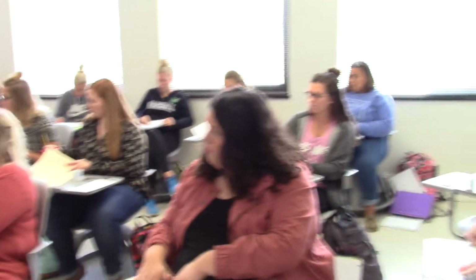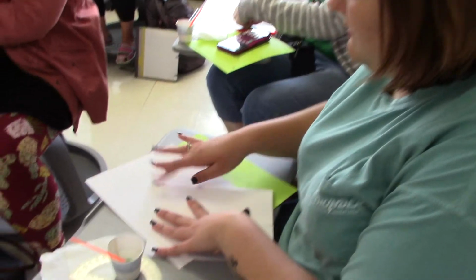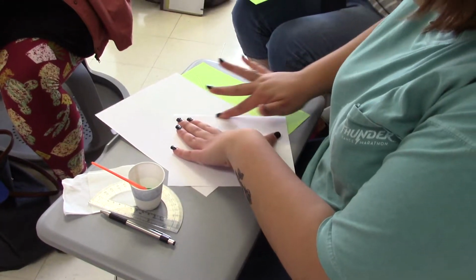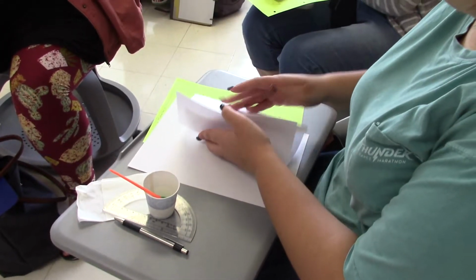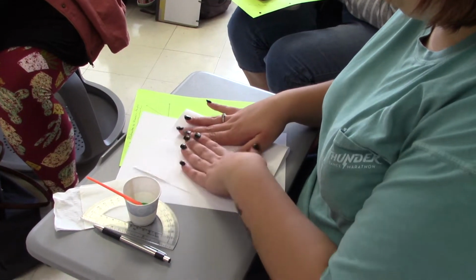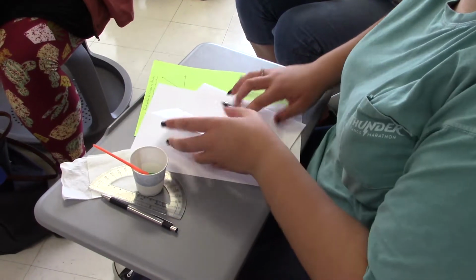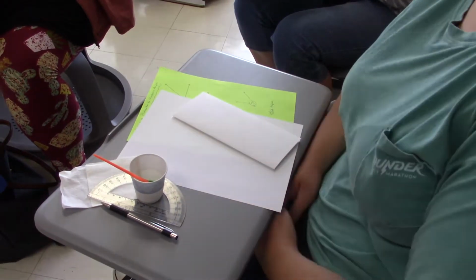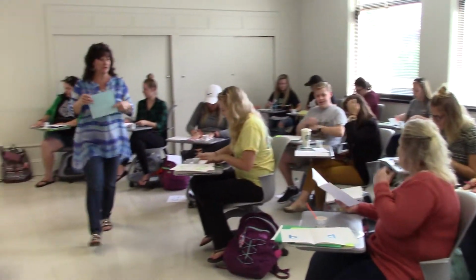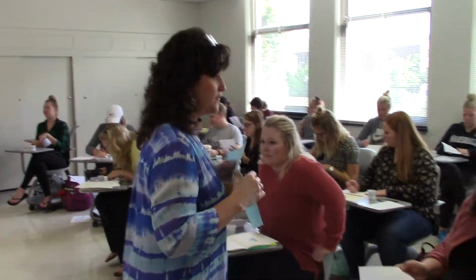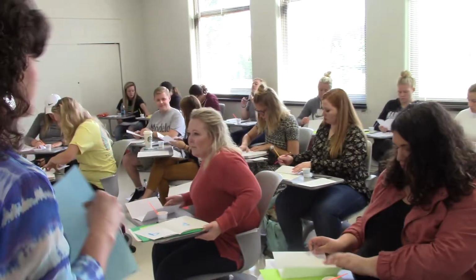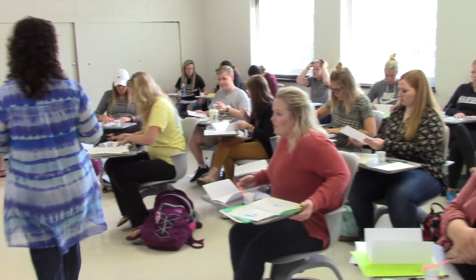Like you're folding a letter. So you're going to fold one down about 1/3 of the way. Then you're going to fold the bottom up. Like you're folding a business letter or a letter to your friend, stick it in an envelope and mail it.